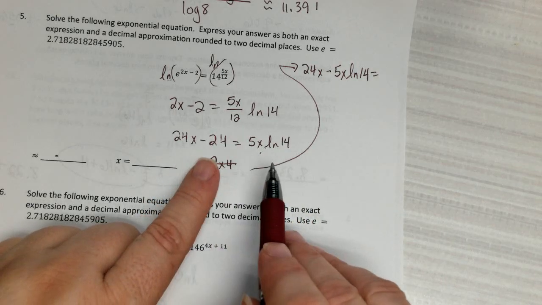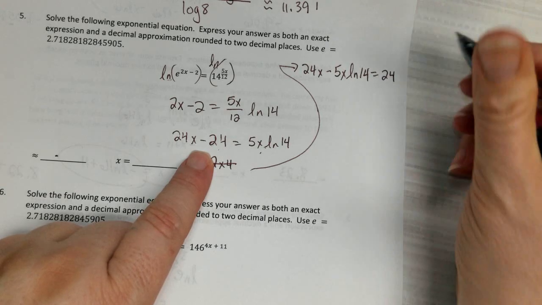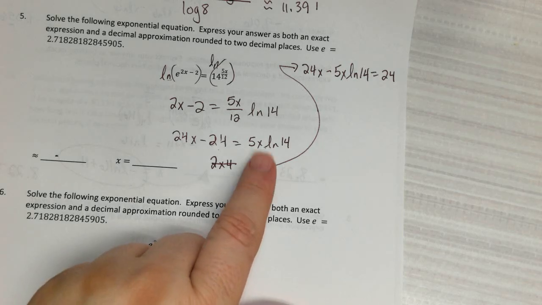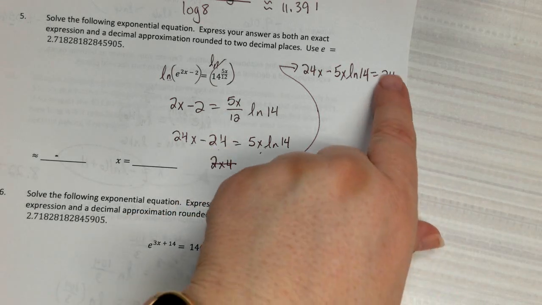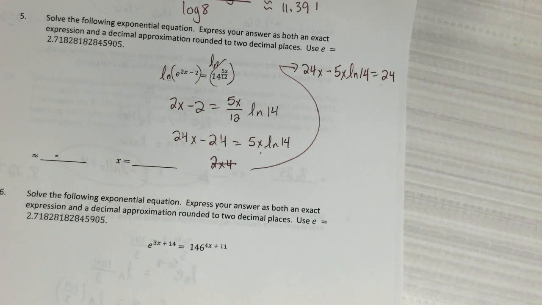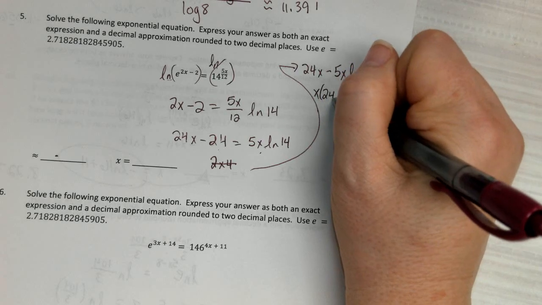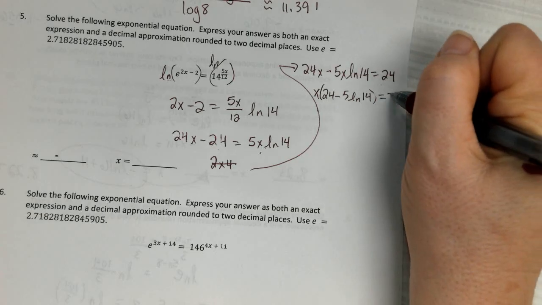I should move this over. And then I'm going to add 24 to both sides. So now everything should still balance. Because I need to subtract it on both sides, so that's minus. And I need to add this, so that makes it positive over here. Okay, good. Let's factor out x. So it's 24 minus 5 ln 14 equals 24.